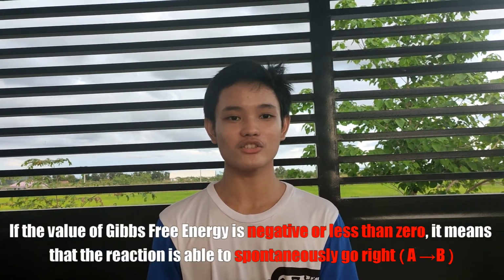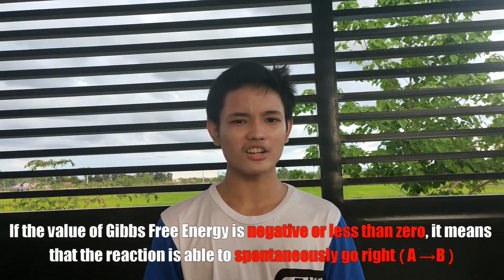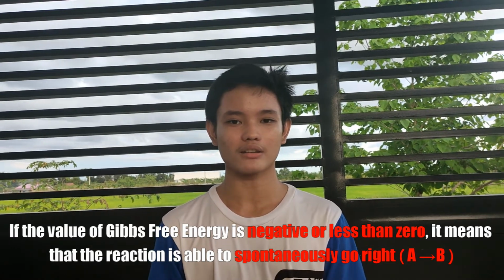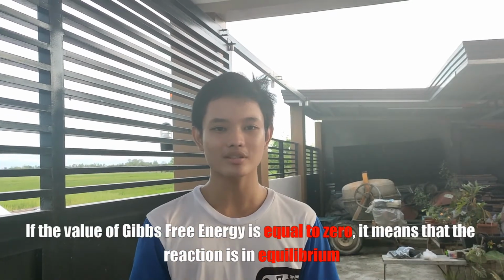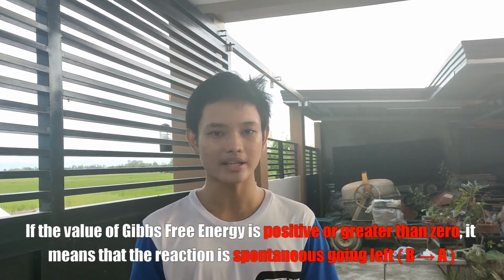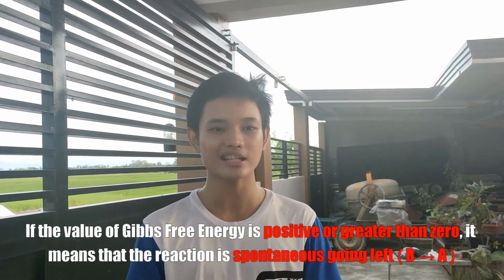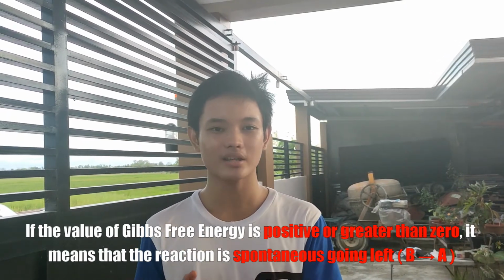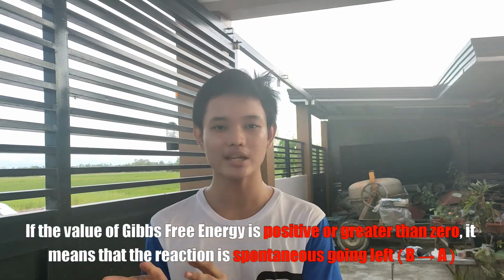Hey Fritz, how do we determine if a reaction is spontaneous or not? The value of Gibbs free energy shows whether a reaction occurs spontaneously at a given temperature. If the value of Gibbs free energy is negative, it means that the reaction is able to spontaneously go right, from A to B. If the value is 0, it means that the reaction is in equilibrium, and if the value is positive, the reaction is non-spontaneous going right, but is spontaneous going left, from B to A.